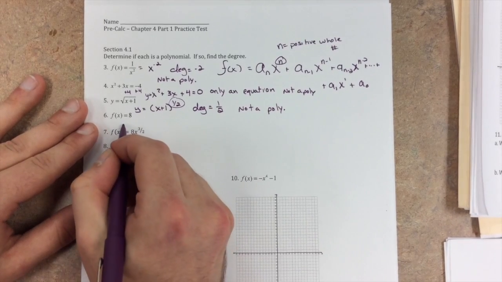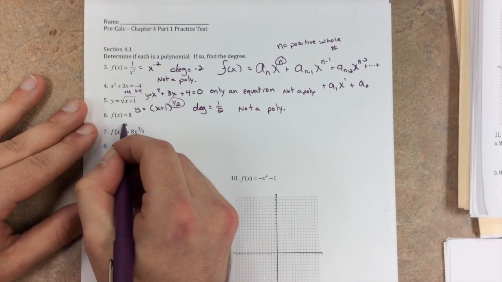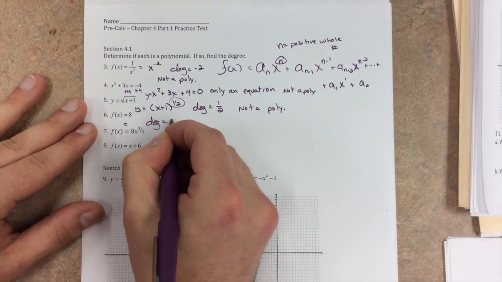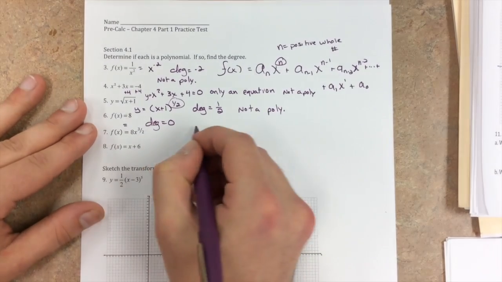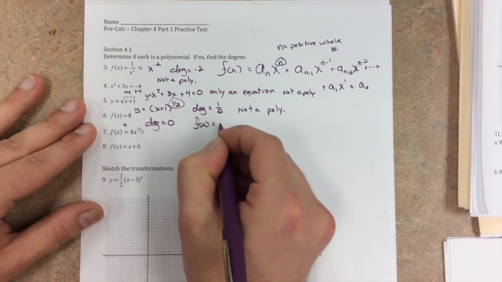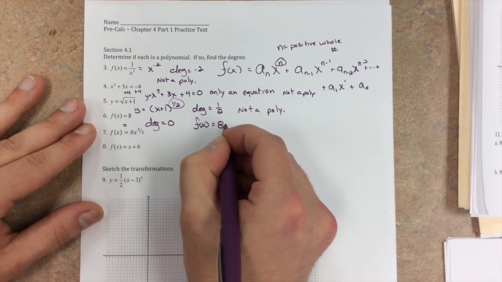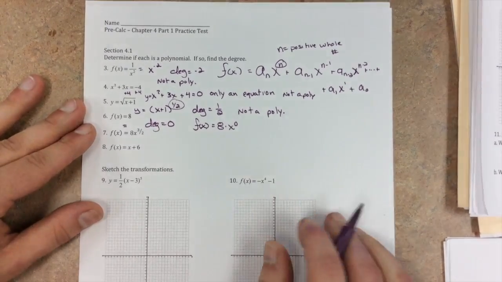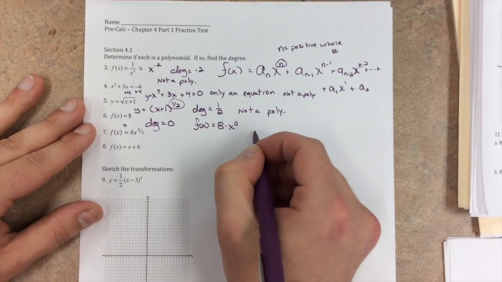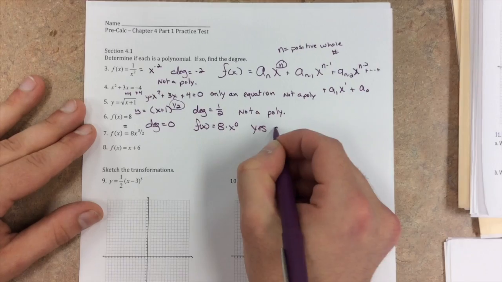6. We have our function. The degree is 0, because we could rewrite this expression as f of x equals 8 times x to the 0th power, because x to the 0 is 1. So this is a polynomial.